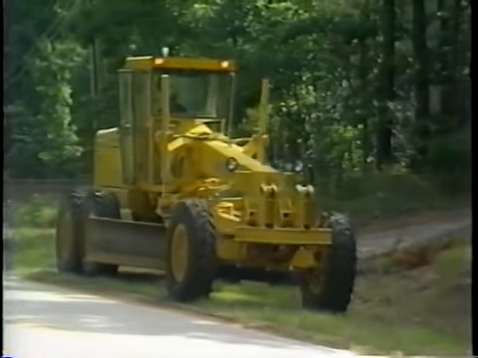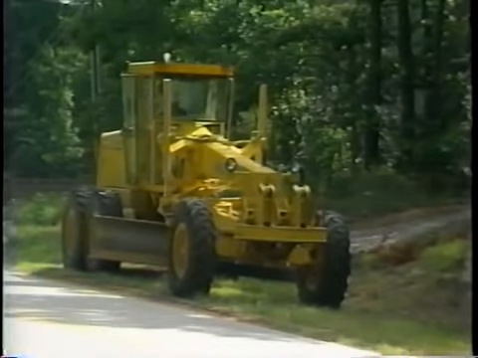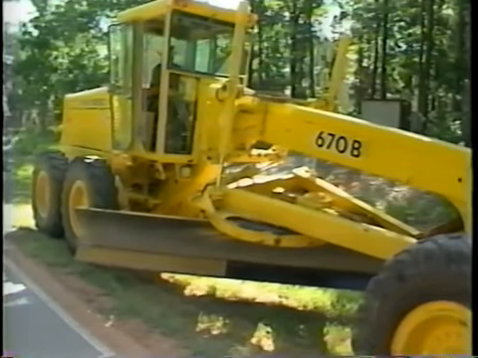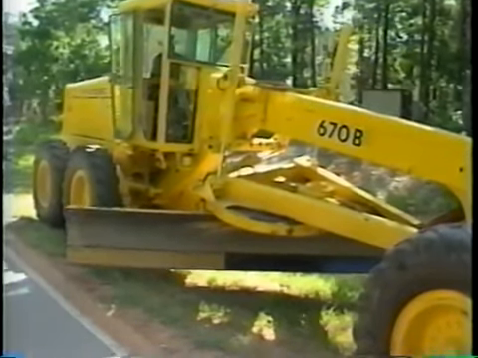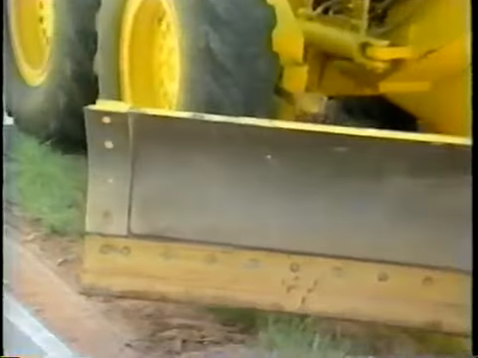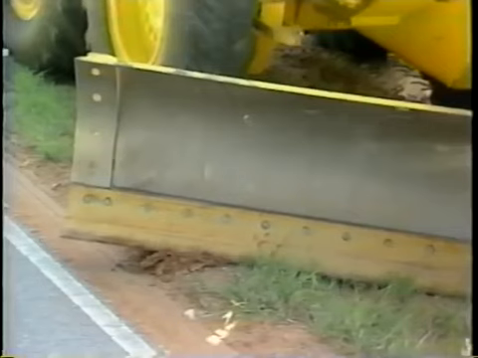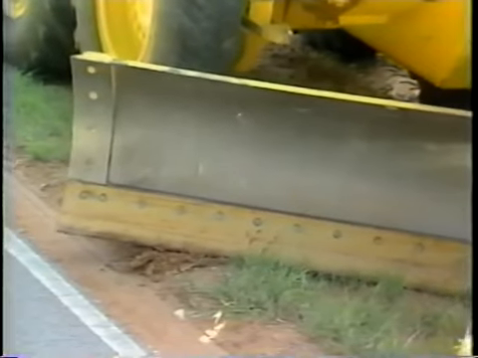To begin, the operator positions the grader on the shoulder. Angle the blade at approximately 45 degrees. The toe of the blade rests at the outside edge of the shoulder, while the heel is set at the edge of the pavement.